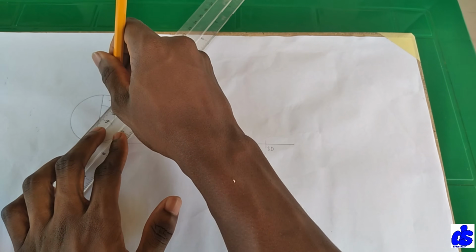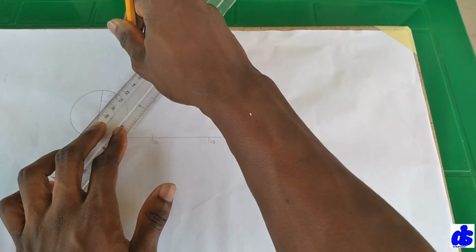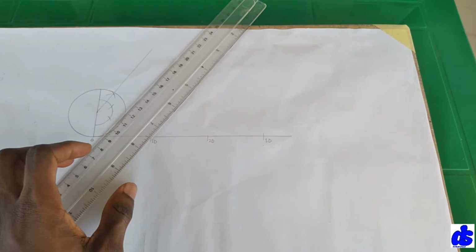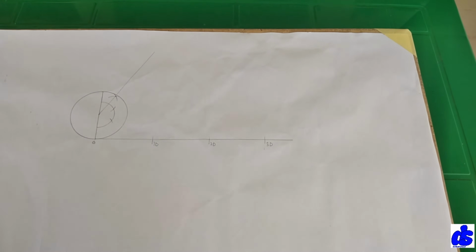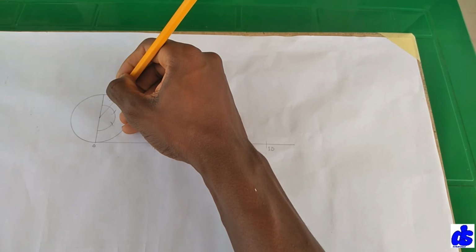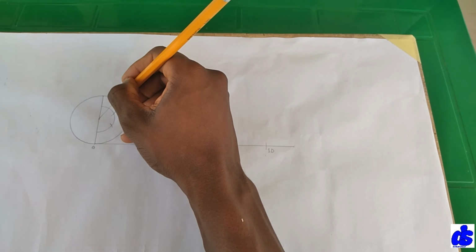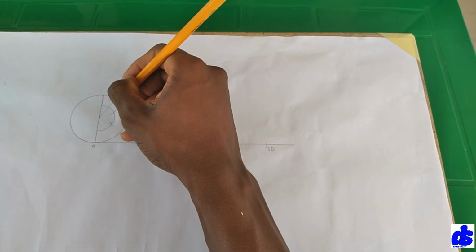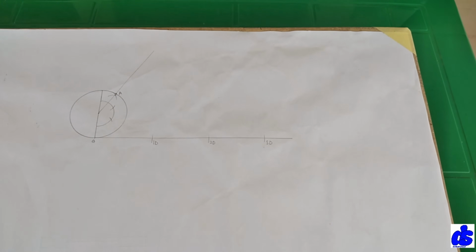I'm going to draw a line through the point of intersection. And where it intersects with the circle, I'm going to mark the place. I'm going to name it point A. Where the 30 degrees line intersects with the main circle, I'm going to name it point A.